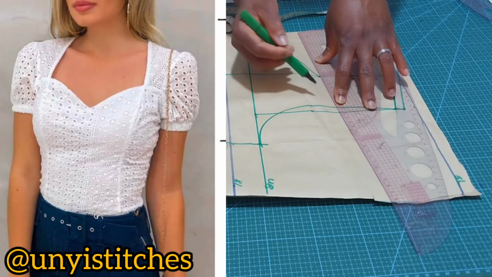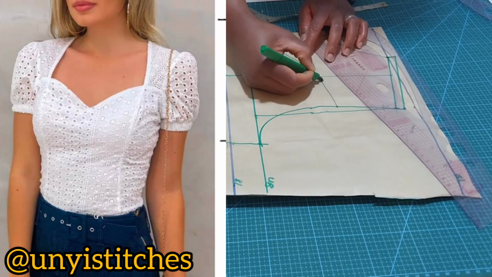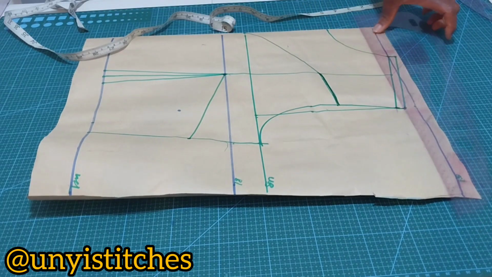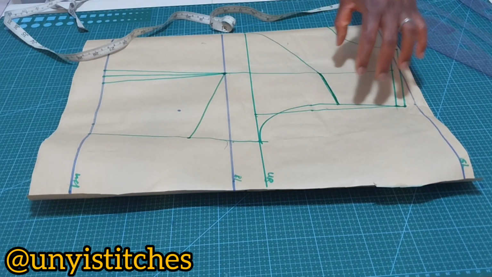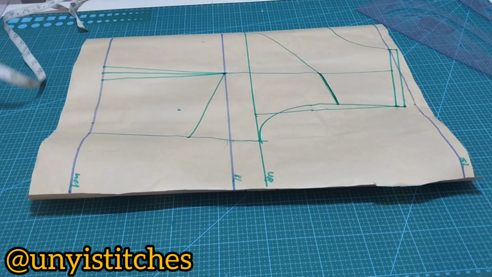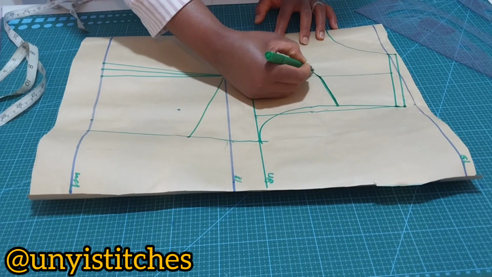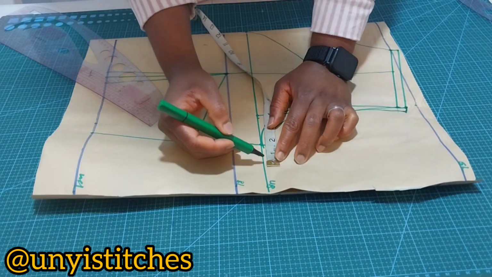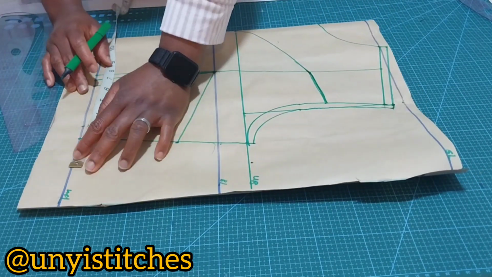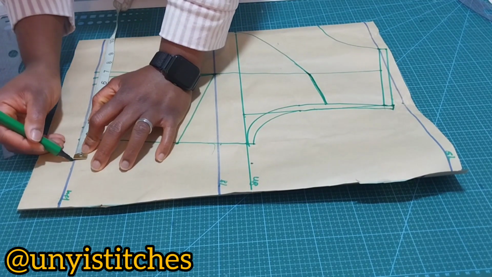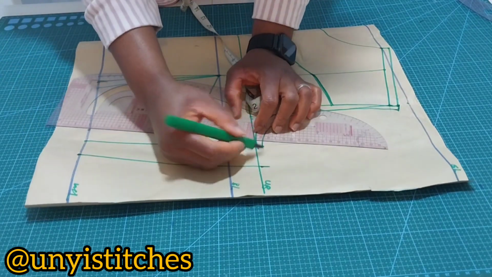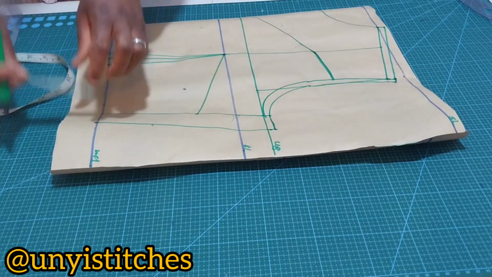So here I'm going to connect it. If you can see the picture. But if you don't want to connect, you can as well do it as a straight line. So I'll add side seam allowance, 1.5. I'll add my folding allowance.